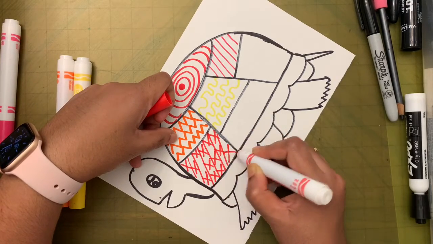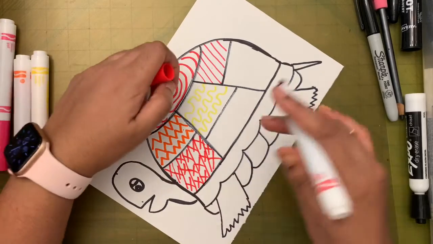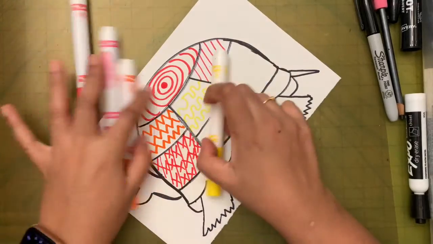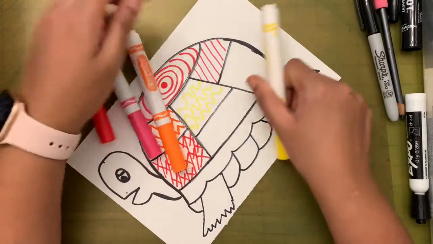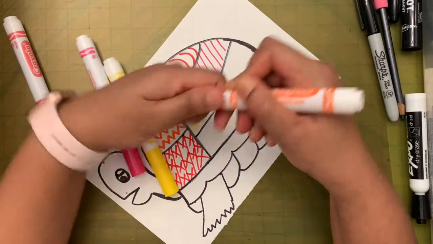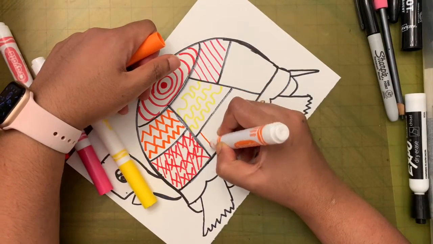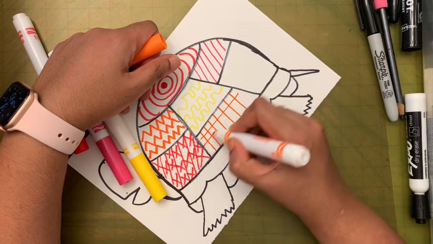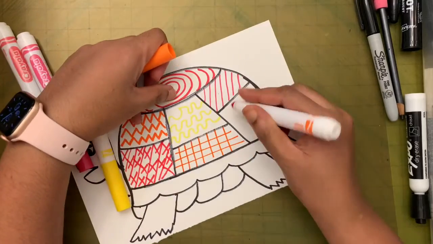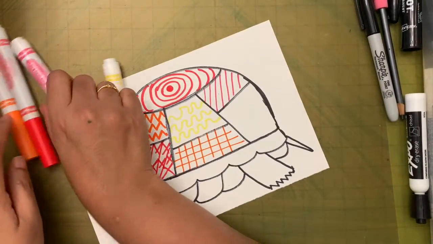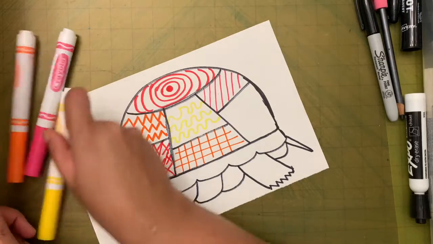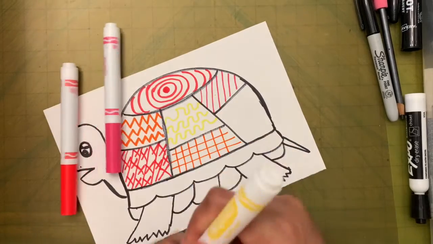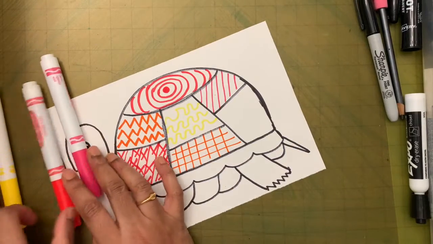I'm trying to make a pattern also. Okay, it doesn't matter. I don't know what I'm making. I'm just making what I think would be nice on this. You can try some thick lines also. Don't forget the thick lines. Go for red itself.